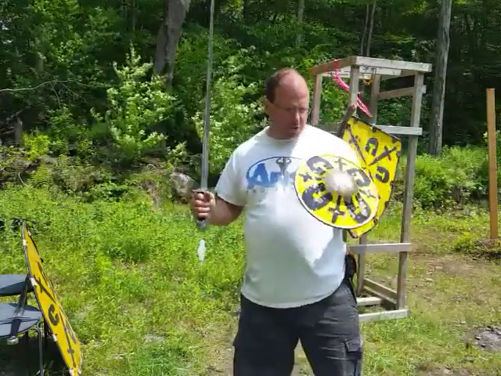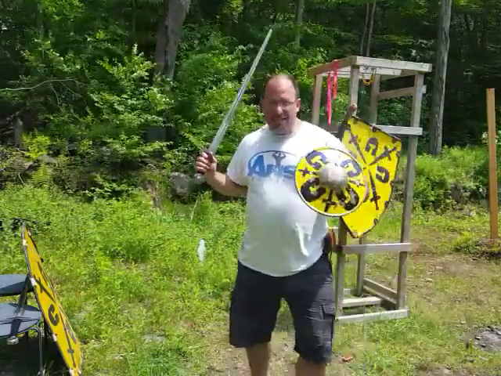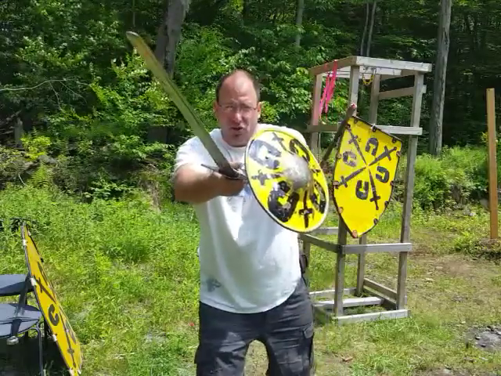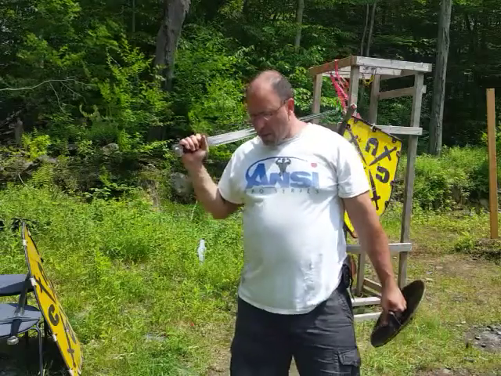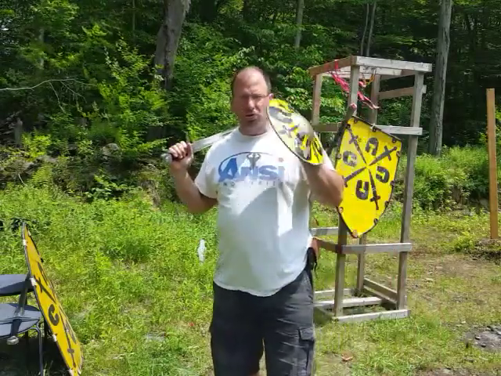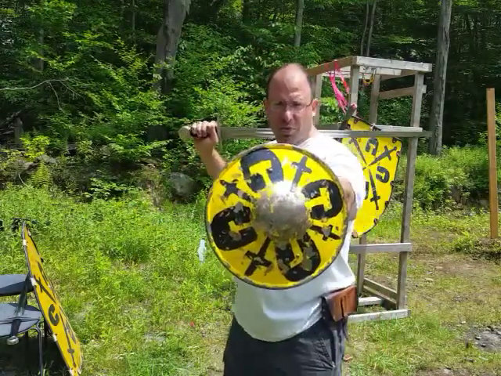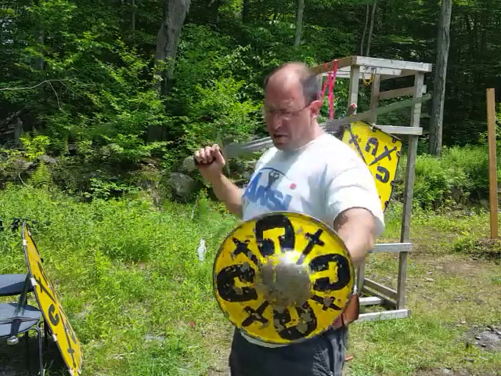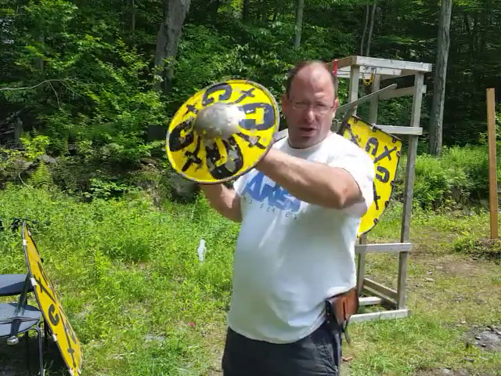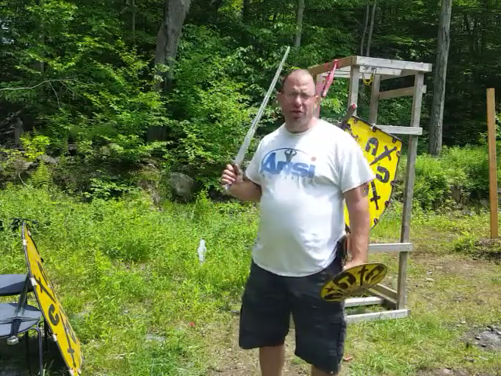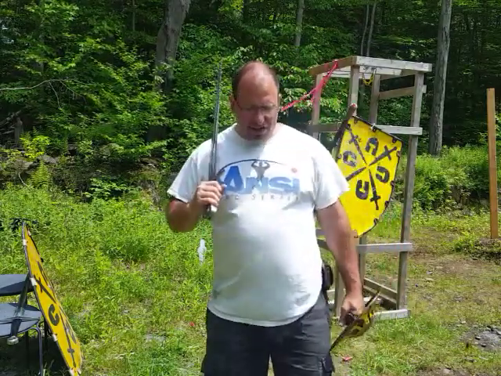The first thing with the sword and buckler is that when you come into measure, the sword has to enter measure first. The reason for that is that you cannot rely on the buckler for defense. If you come into measure with a guard like this and try to rely on blocking with just the buckler, it is too easy for somebody to change their line of attack in the middle of the cut.